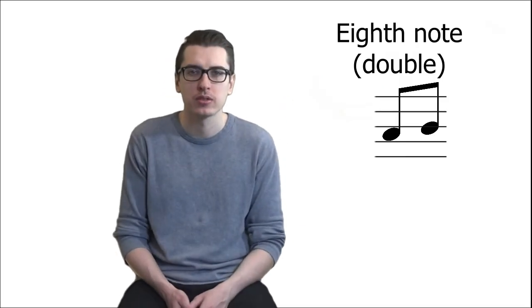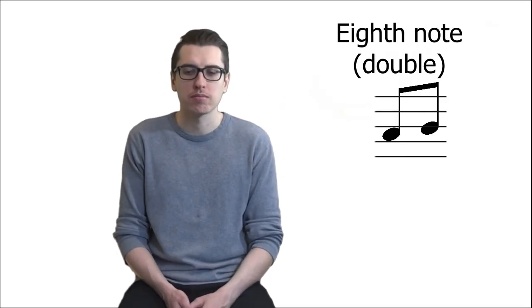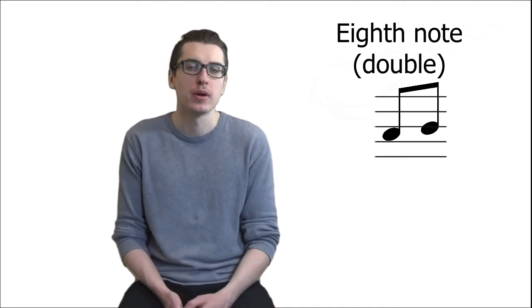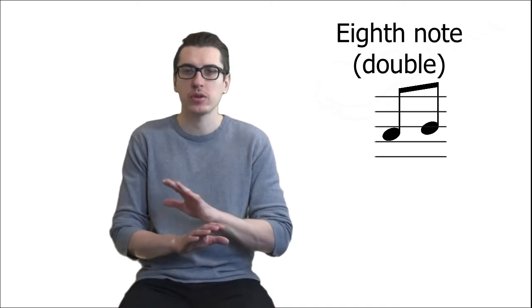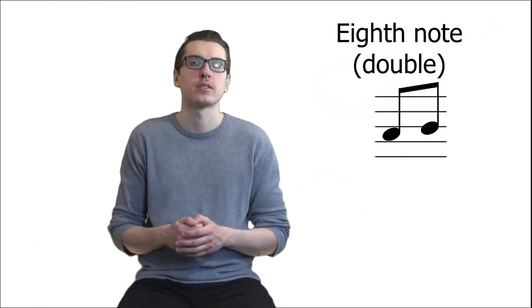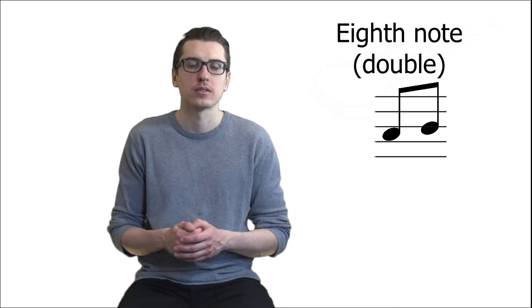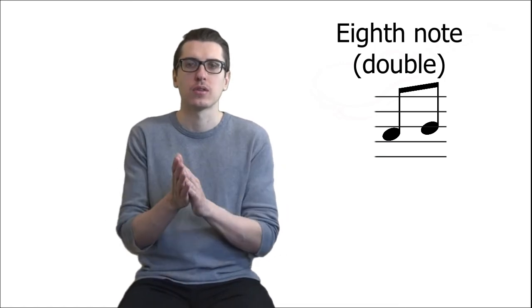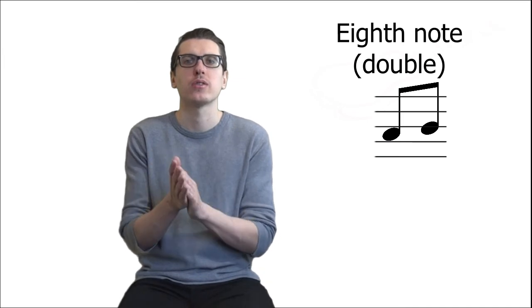Two eighth notes. These symbols divide the beat perfectly in half, and you'll hear that there are 2 of them per click. So if I was doing just a steady stream of eighth notes, it would sound something like this. 1 and 2 and 3. Notice there's 2 per click.